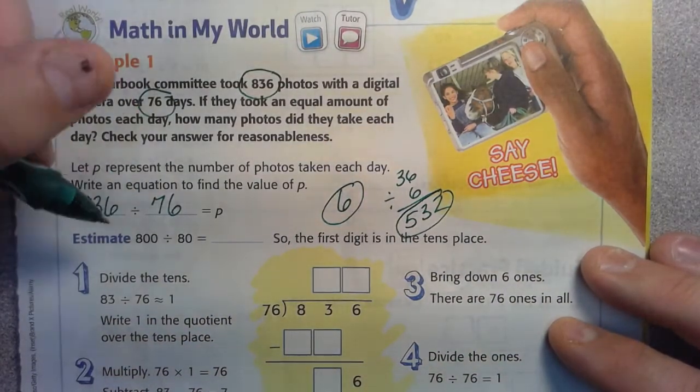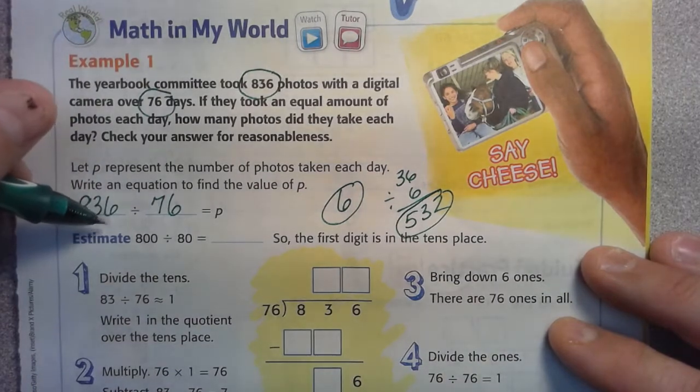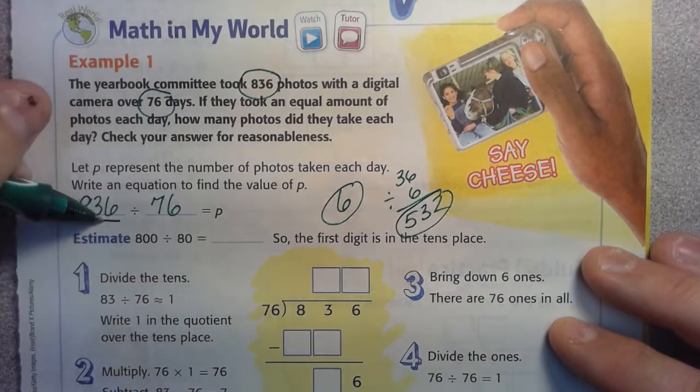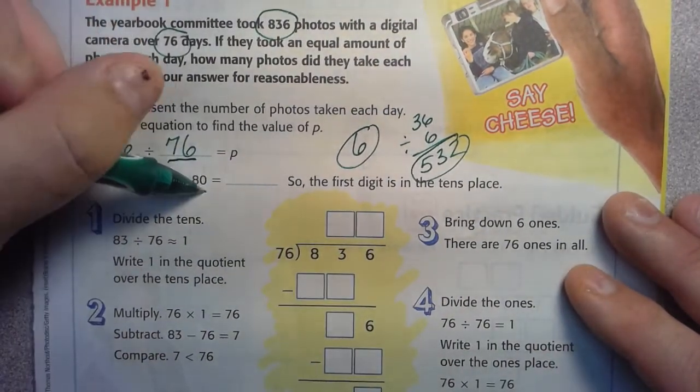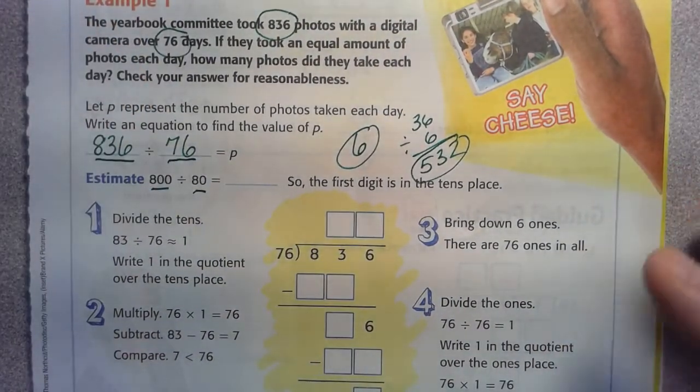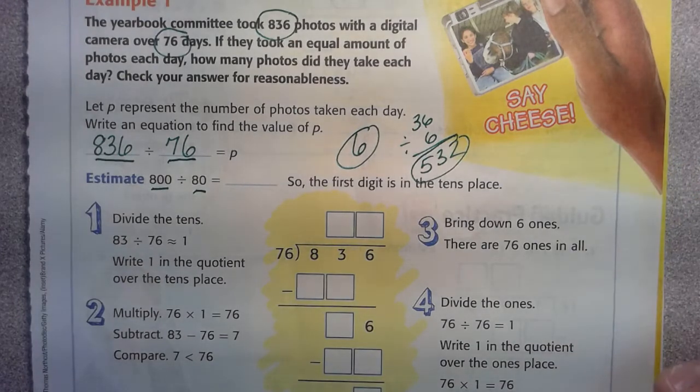So what they've done here is they've rounded first. We round this to 800 like they've done here. And then we round this 76 right here to 80. Whoever's playing with their binders or slapping their pages, whatever, it needs to stop.